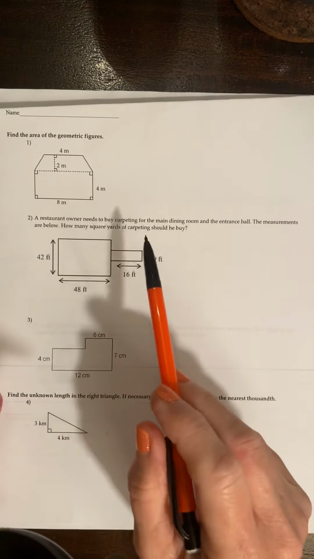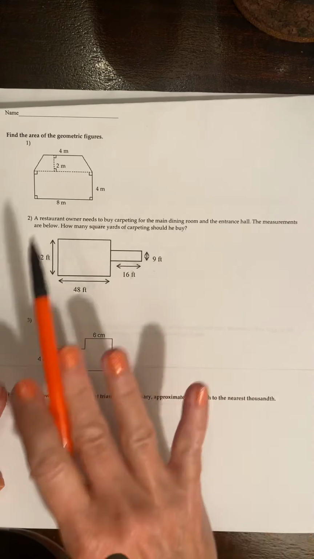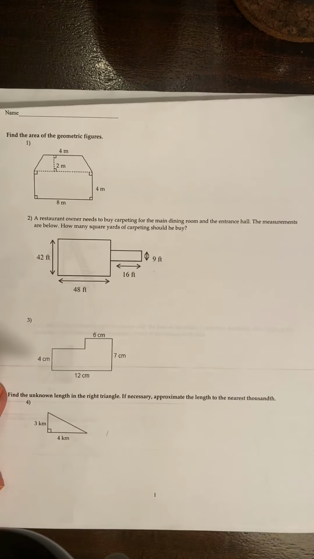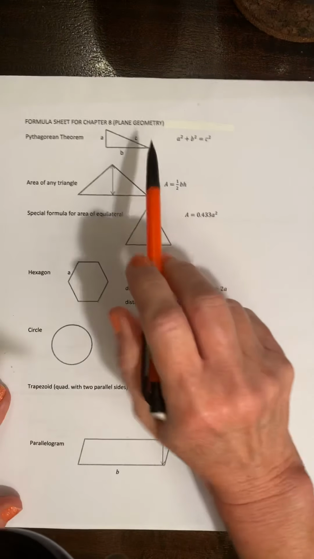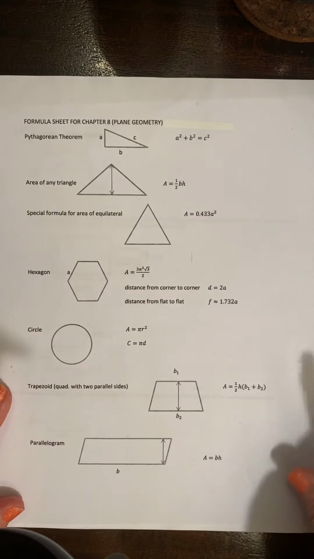If you haven't printed out this worksheet for this lesson, I would pause the video and go ahead and do that. And make sure you have this. If you're referring to your ebook, the geometry lessons we're doing are in Chapter 8.